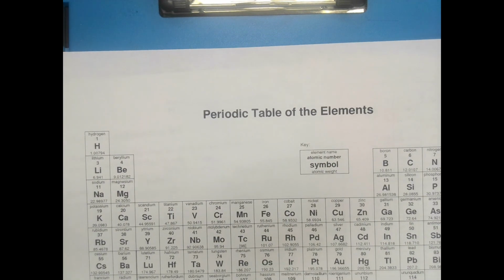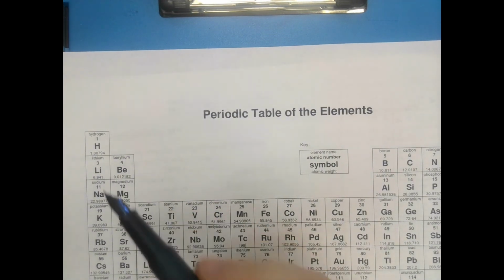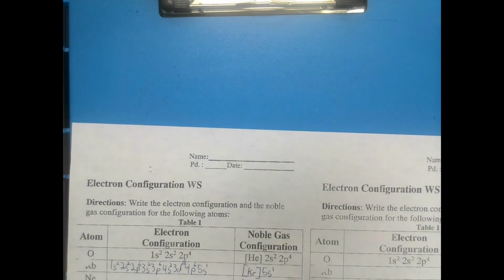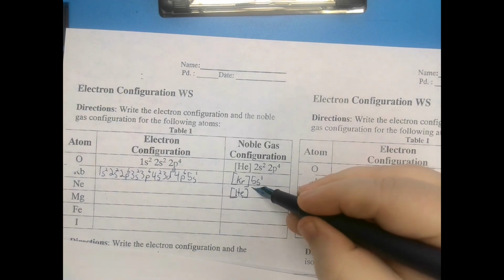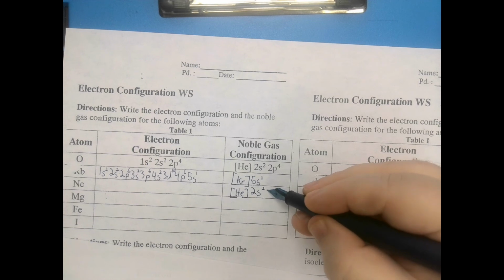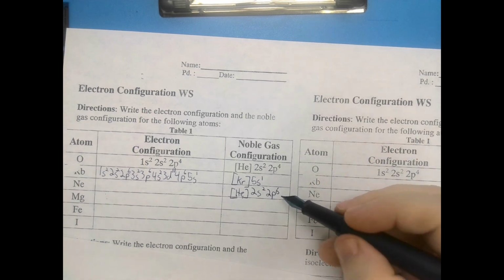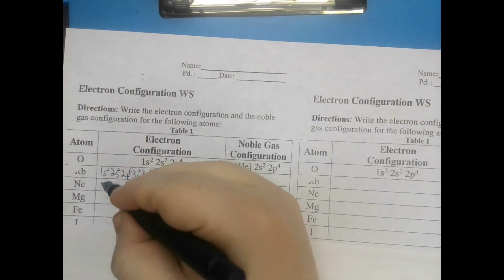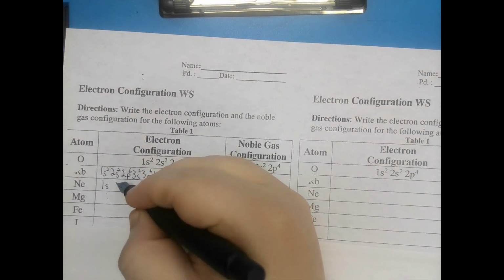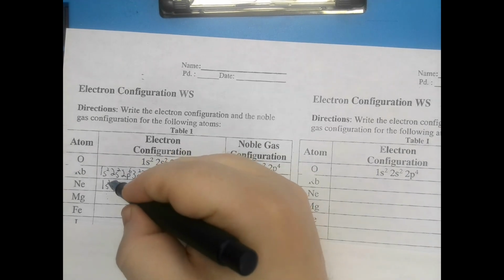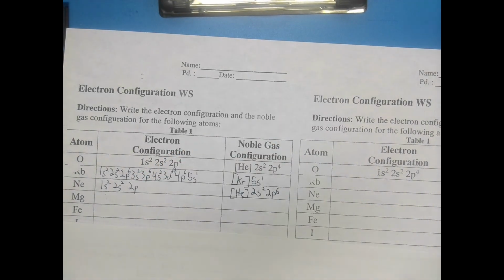And I'll read off the entire row: 2s2 and 2p6. So I know my last one is going to be 2p6. So when writing, the order is 1s, 2s, and then 2p. 2 in here, and it's in the last column, so it's going to be 6 here.